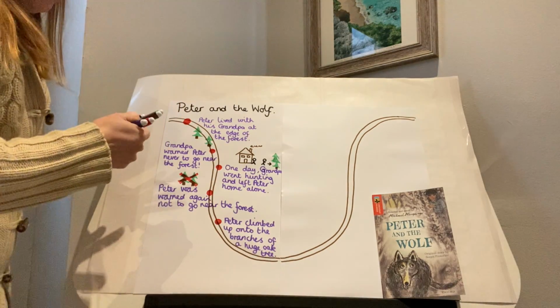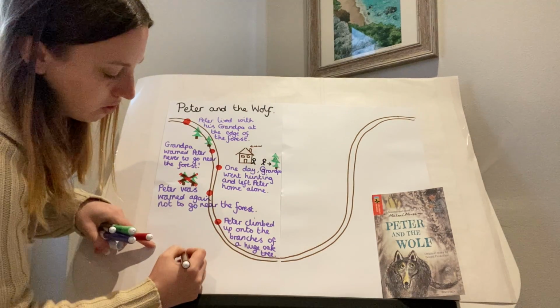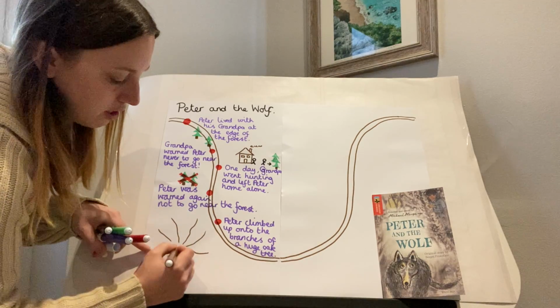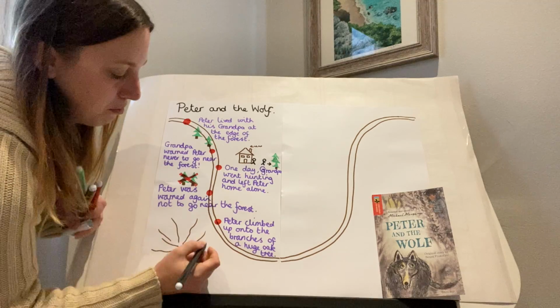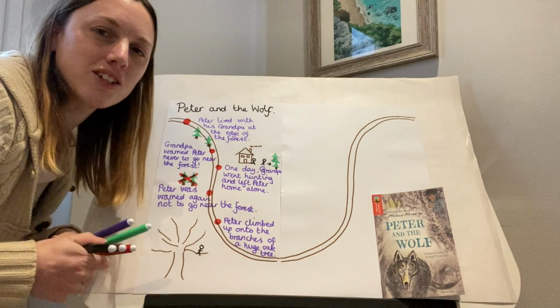Okay, and then I might draw that huge oak tree, not just, here's the branches. Okay, and I might have Peter sitting there, just a stick Peter, that's fine.